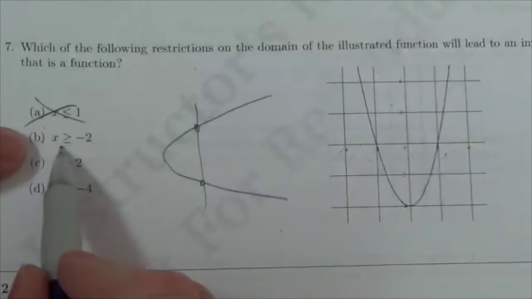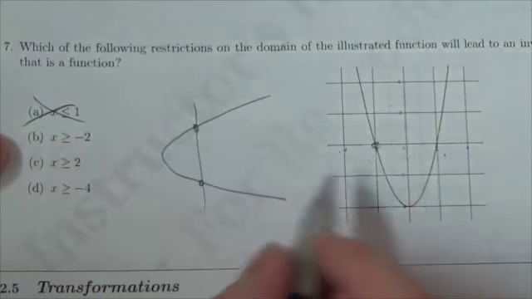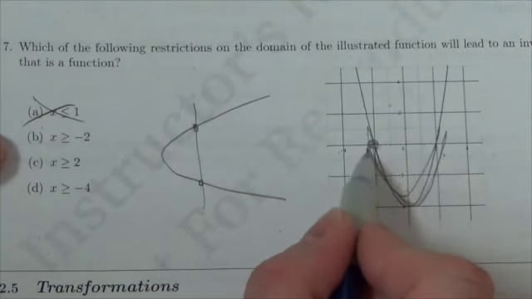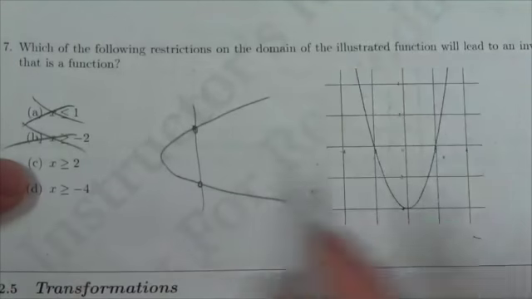X is greater than or equal to negative 2. So I go to negative 2. Negative 2 is right here. Greater than or equal to negative 2 includes this part of the function here. And again, it includes the vertex. So that's no good.